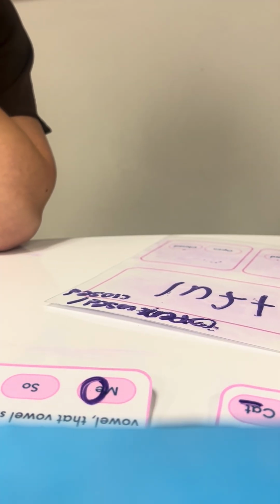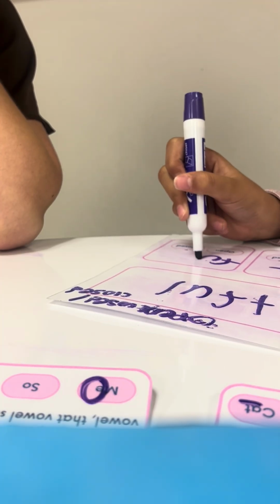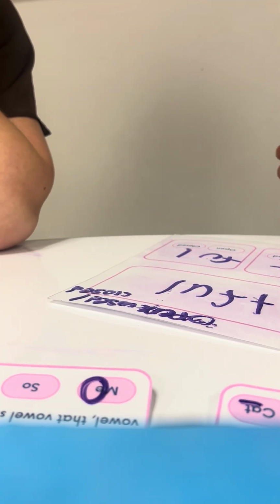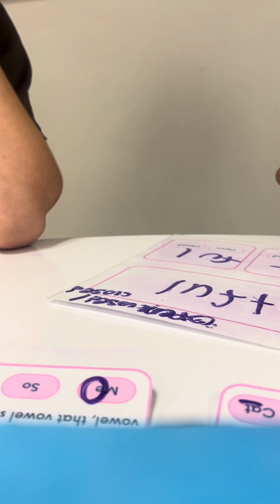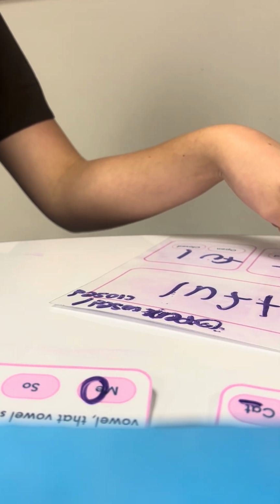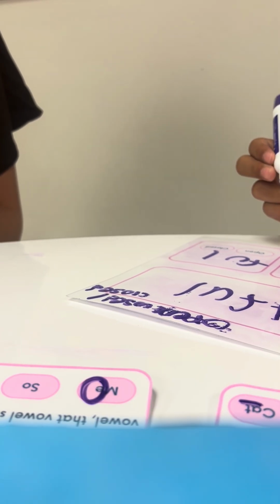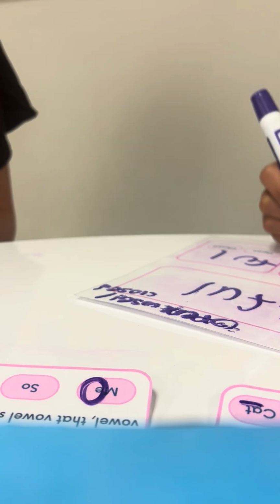Forgetful. Go ahead and separate it. Okay. So, is for open or closed? Open. Closed. It's closed because it ends in a consonant. Yes, good job. This one's open. Think about it. What does it end with?